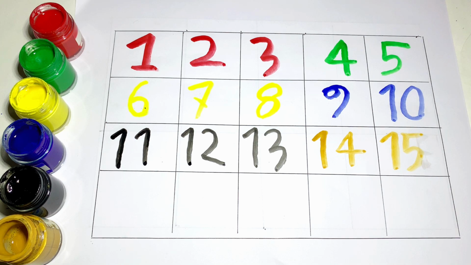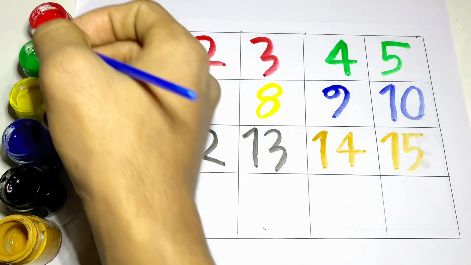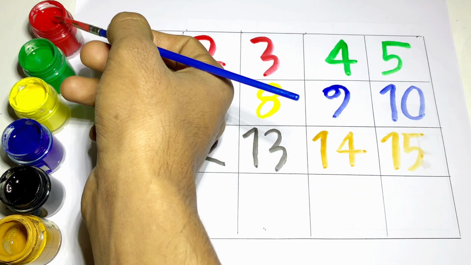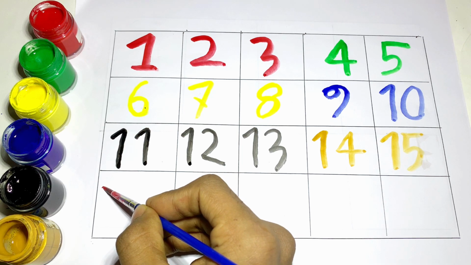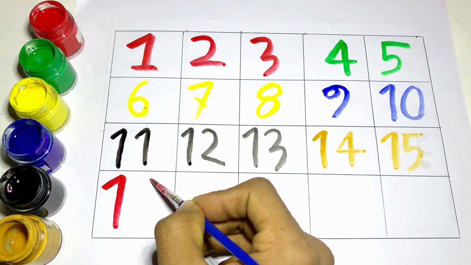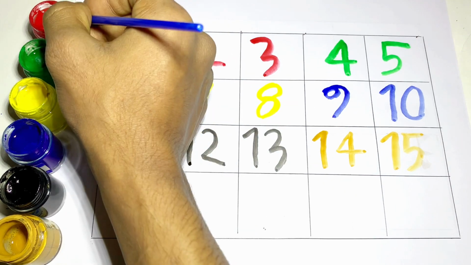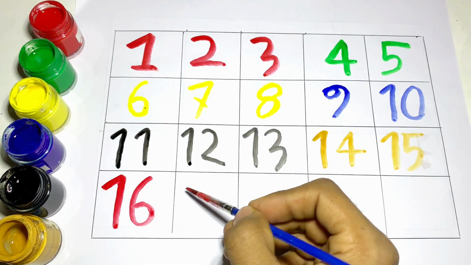Kids, now draw 16. The number 16, and use red color. Kids, again use red color and draw 17.